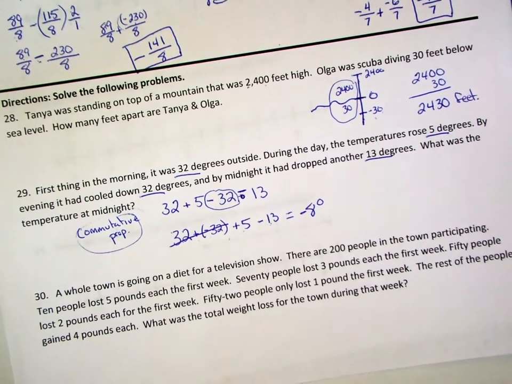Problem number 30. A whole town is going on a diet for a television show. There are 200 people in the town participating. 10 people lost 5 pounds each in the first week. 70 people lost 3 pounds each in the first week. 50 people lost 2 pounds each for the first week. 52 people only lost 1 pound for the first week. The rest of the people gained 4 pounds each. What was the total weight loss for the town during that week?